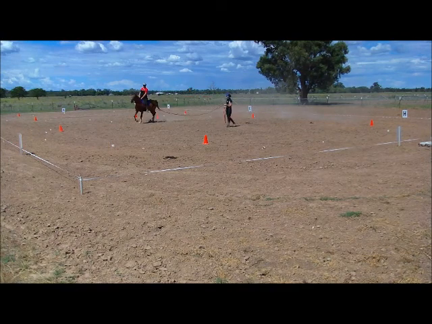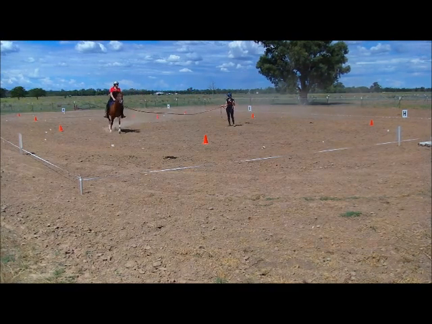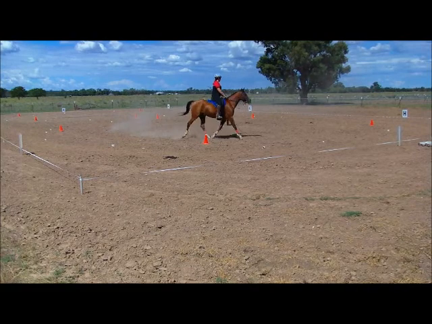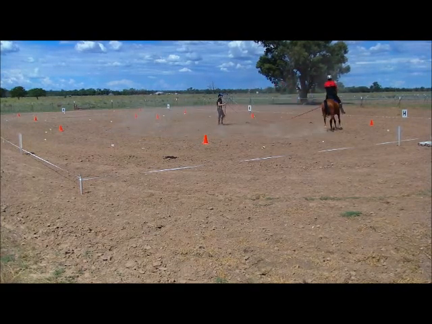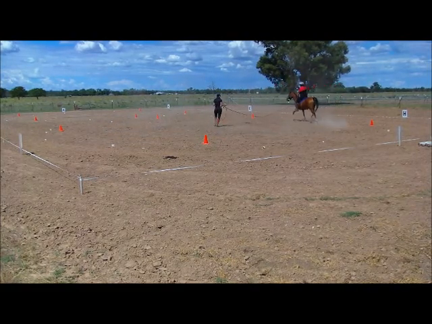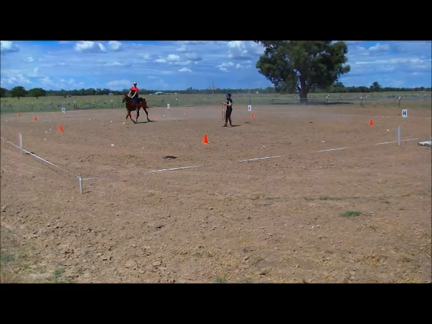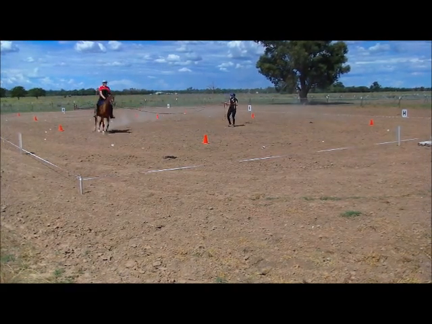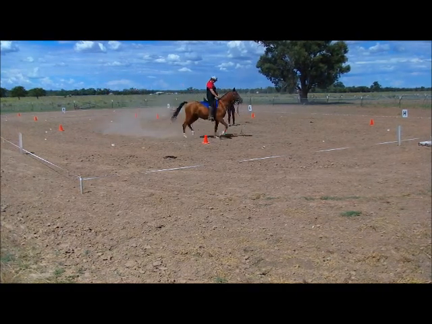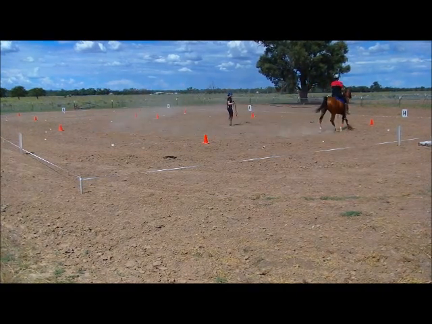Okay, now just to make it just a little bit harder for you, see if you can change diagonals without looking at his shoulders, and you can do it by feel. So which one are you on now? That's all right.